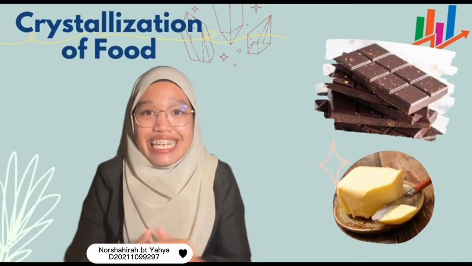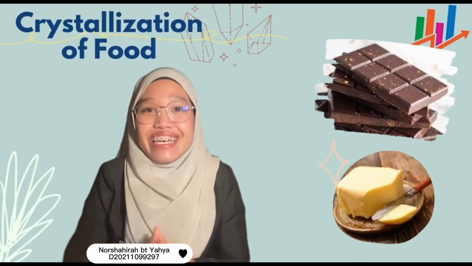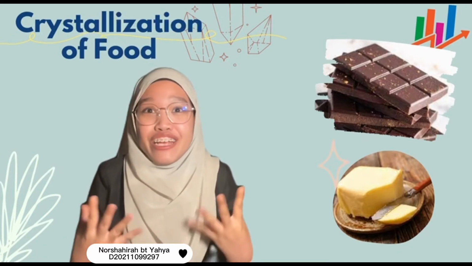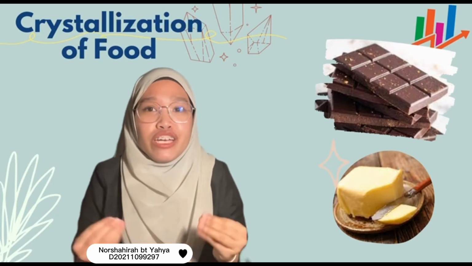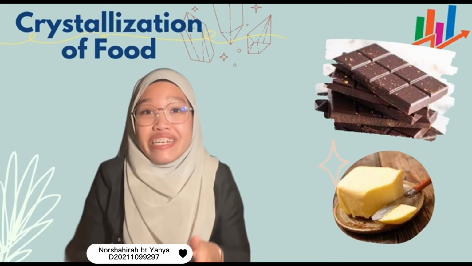It is important to know the characteristics and quality of the crystals in different foods, such as butter, margarine, ice cream, sugar, and chocolate, which all contain different types of crystals. The function of crystallization is to generate a certain texture or appearance that makes the product acceptable.